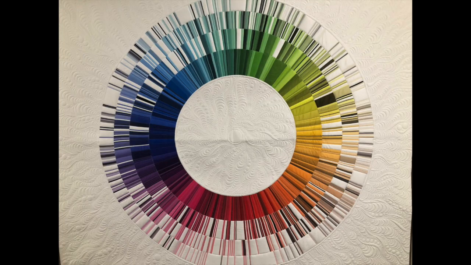The quilt I want to show you today is called Rainbow Wheel. And before we dive into the quilting, let's talk to Steph and see exactly how this design came about.